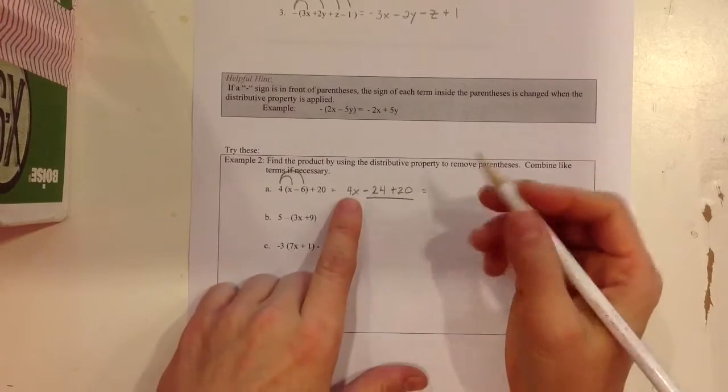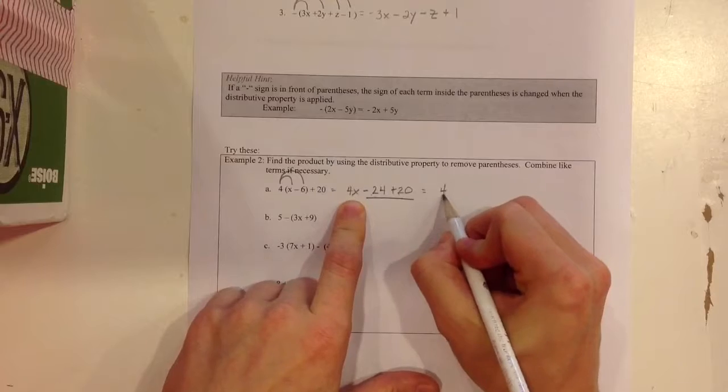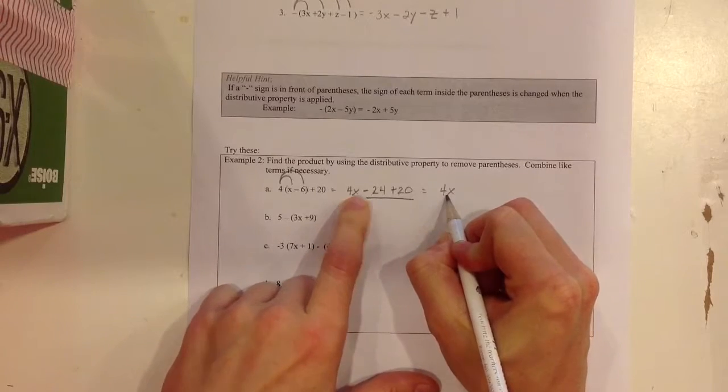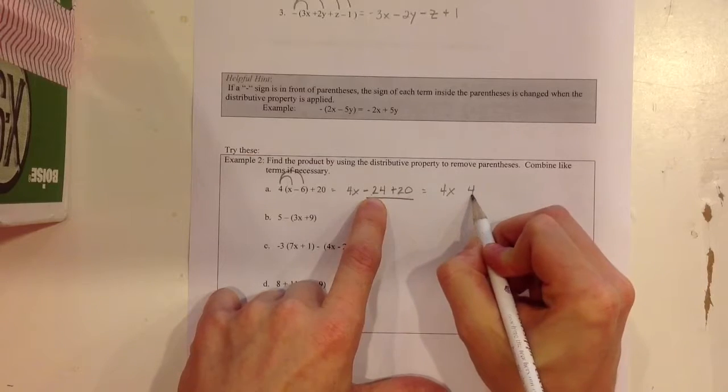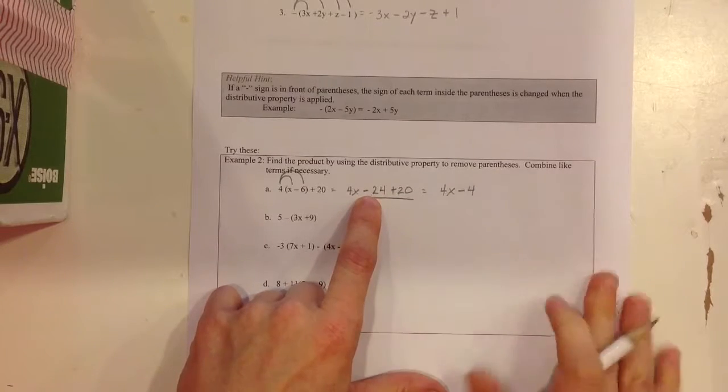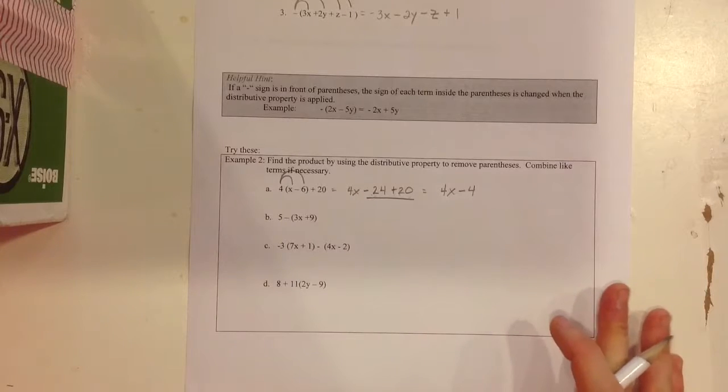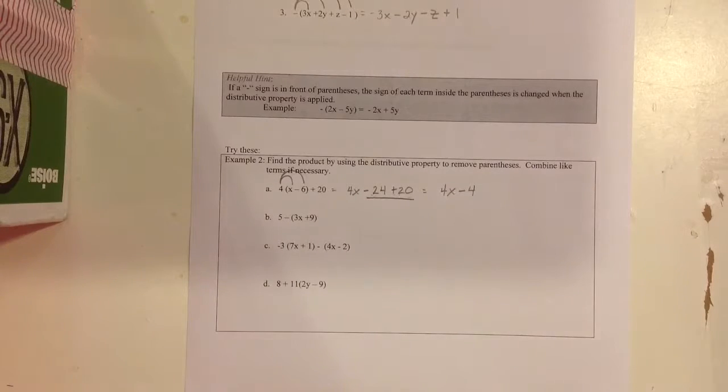Now remember, this 4x is not like with anything, so it's just going to come over into the answer. When I subtract 24 and 20, I'm going to get 4. The bigger number is negative, so my answer is negative. So 4x minus 4 is in simplest form.